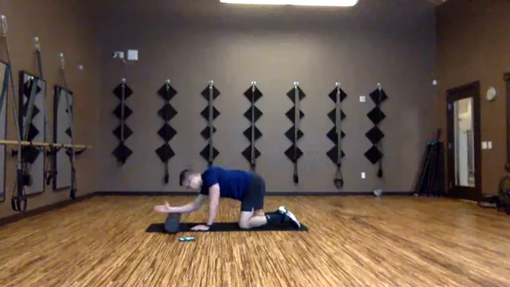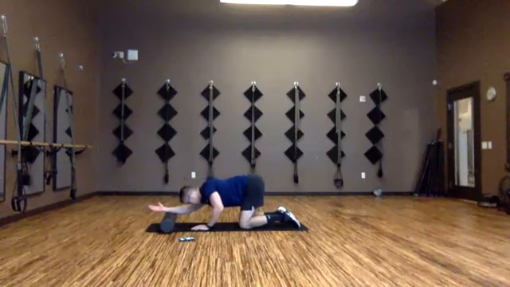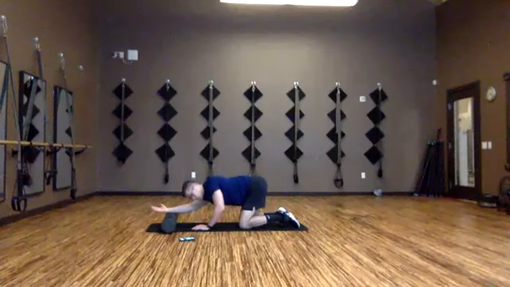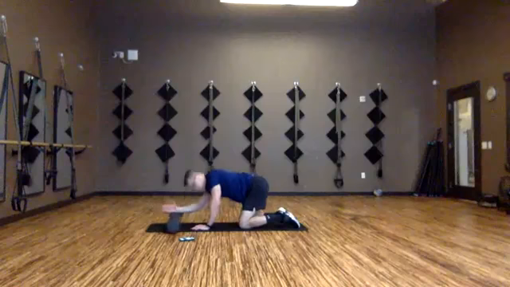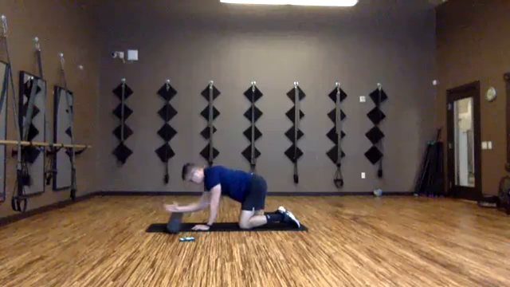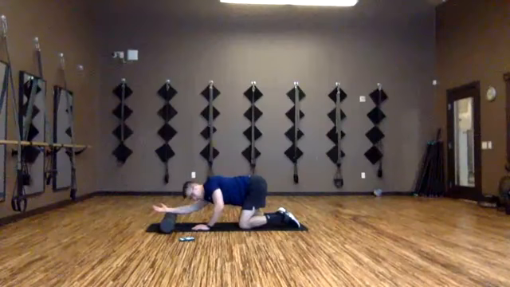And then what you're going to do is you're going to sink down and try and bring your chest closer to the floor and rotate your hand, your palm up towards the ceiling and then back here. Palm up and sinking back down. Ideally doing about 10 reps of this.